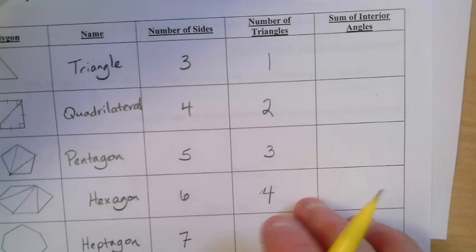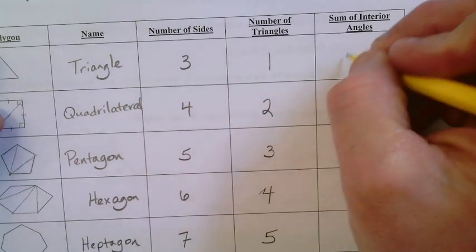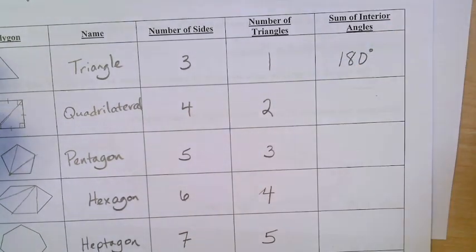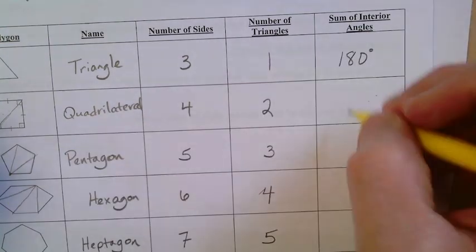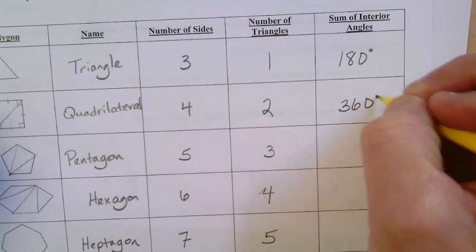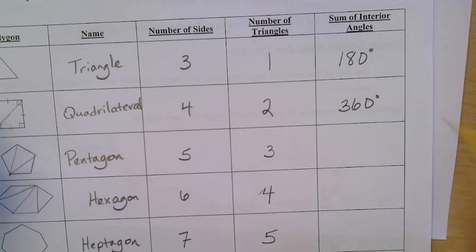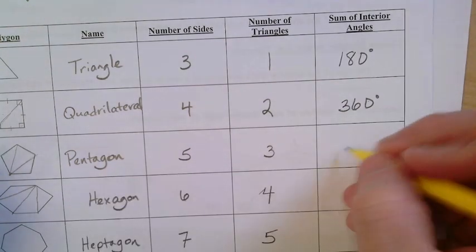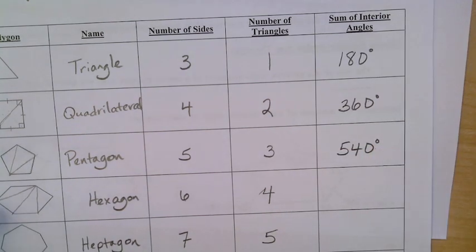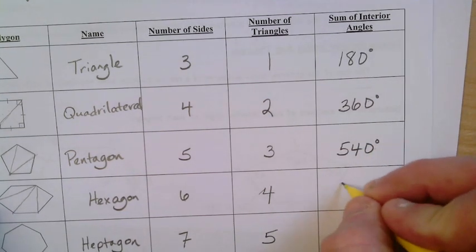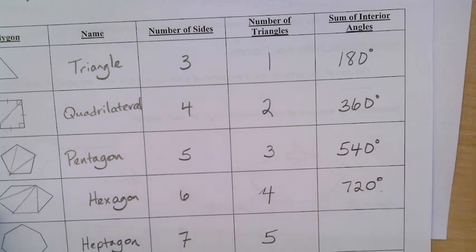Okay. Now let's go back to the sum of the interior angles. For a triangle, what's the sum of the interior angles? Well, we've known for a long time it's 180 degrees, right? Now, if there are 2 triangles in the quadrilateral, this would be 360 degrees. If there are 3 triangles in the pentagon, this would be 540 degrees. 4 triangles, that would be 720 degrees. Again, 4 times 180 is all I'm doing there.